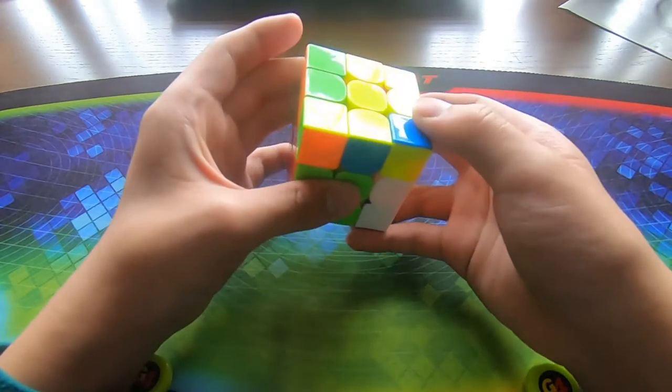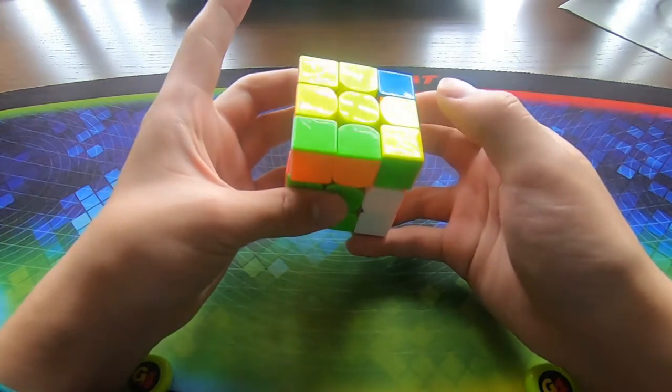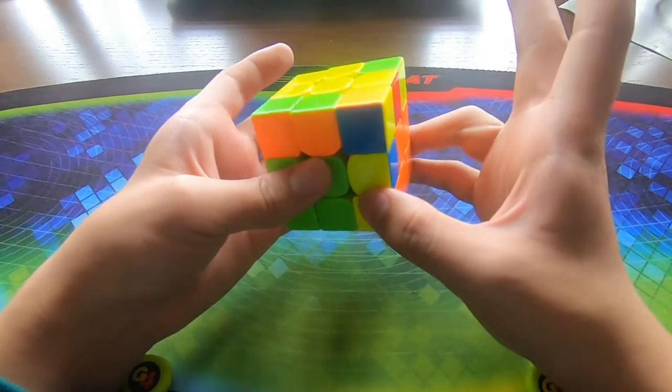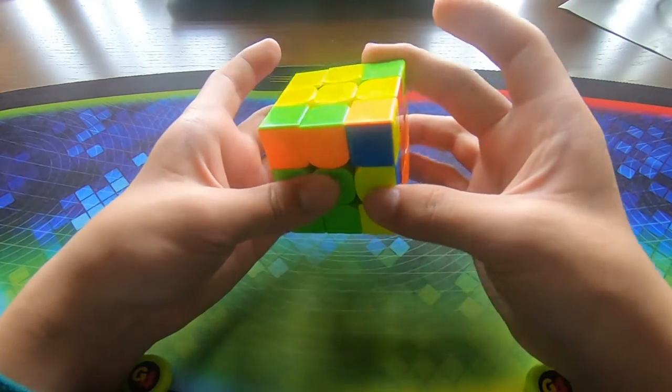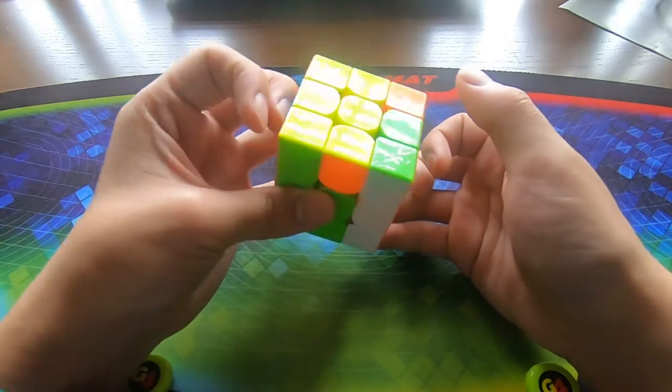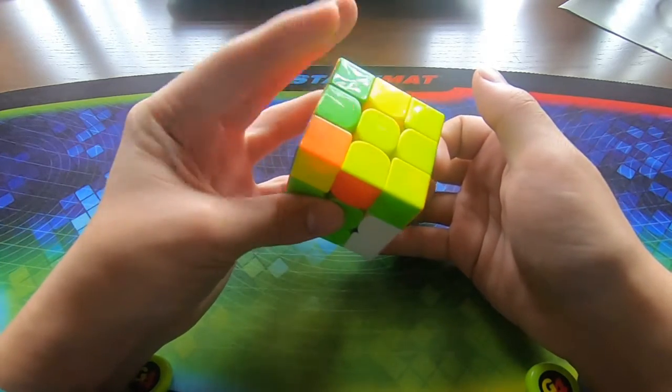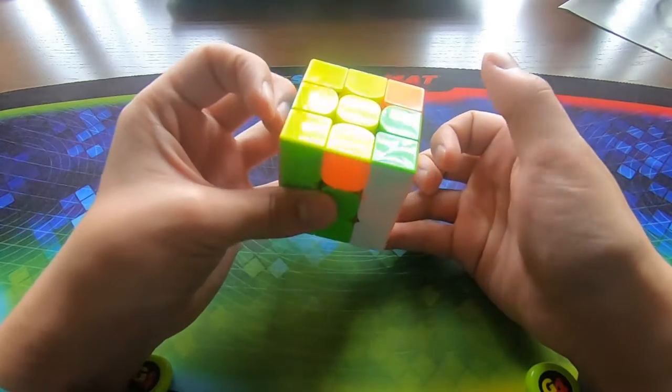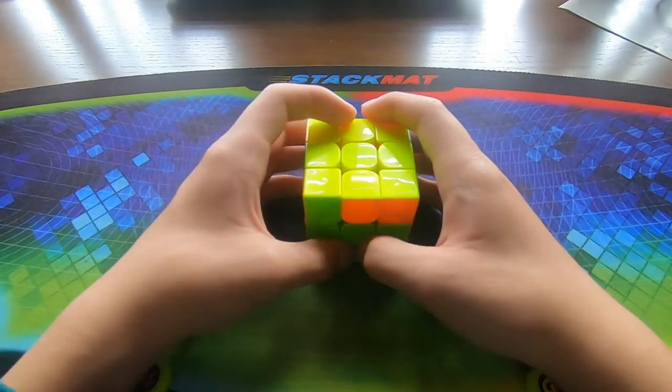R, pretty basic. U prime with the left pointer. R prime, pretty basic. U with the right middle finger again. R, pretty basic. U2 with the left pointer and middle fingers, and R prime, pretty basic.